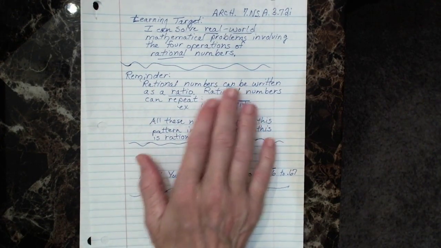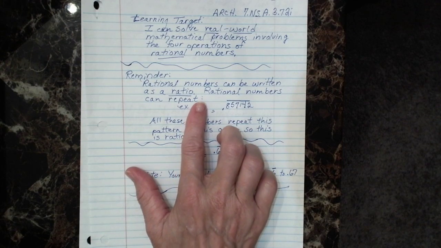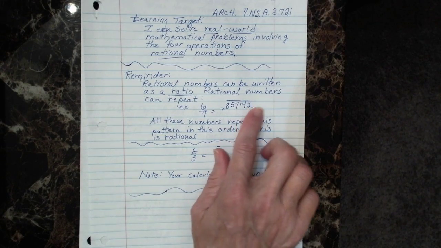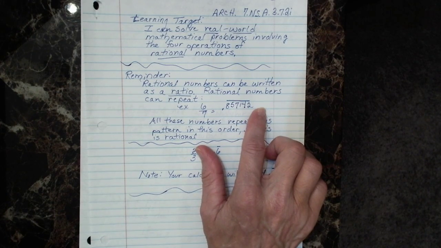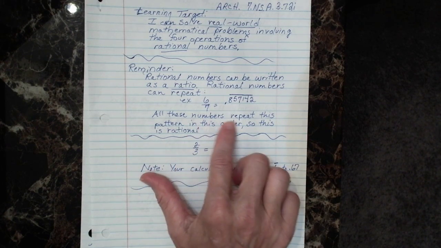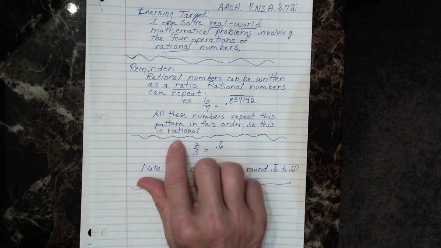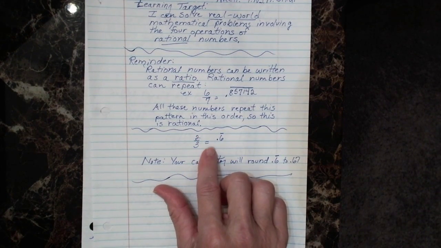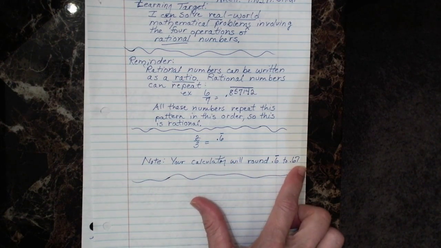Reminder, rational numbers can be written as a ratio. Rational numbers can repeat. So for example, 6/7 is equal to 0.857142, and then the numbers repeat. Sometimes you can have digits go out a ways before the repetition starts. It still makes it rational, since this pattern repeats in this order. For the fraction 2/3, it's 0.6 repeating. Remember, your calculator will round it.